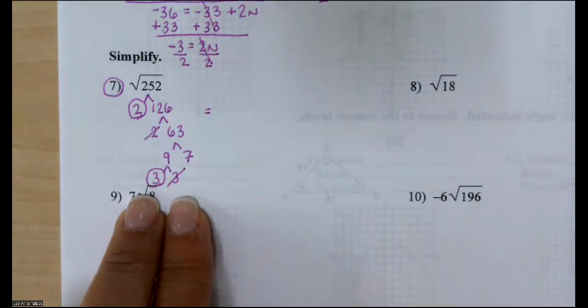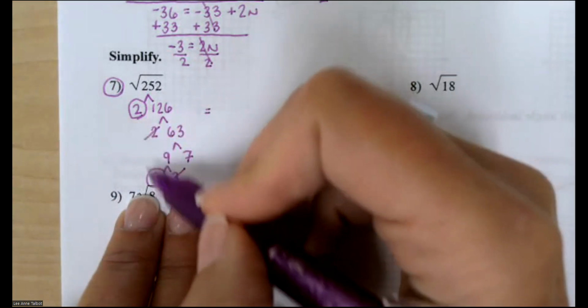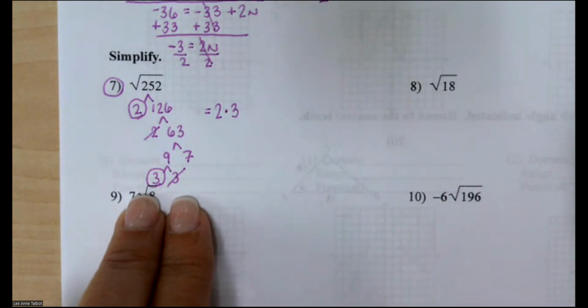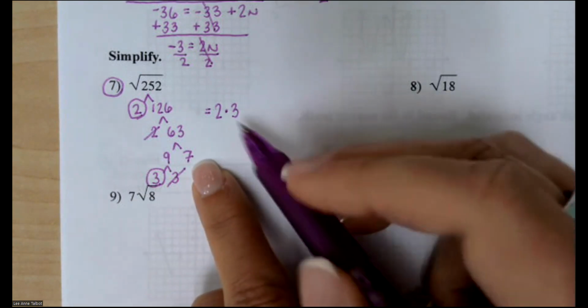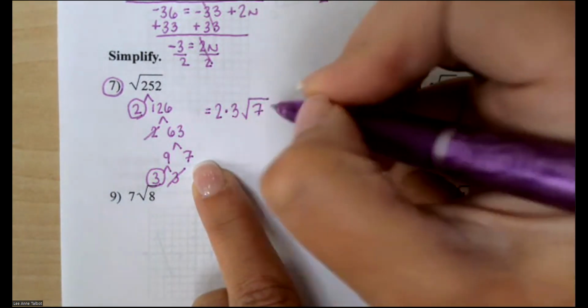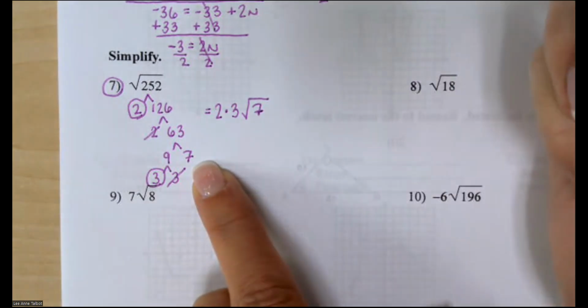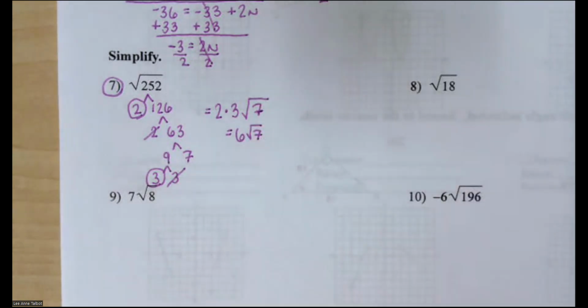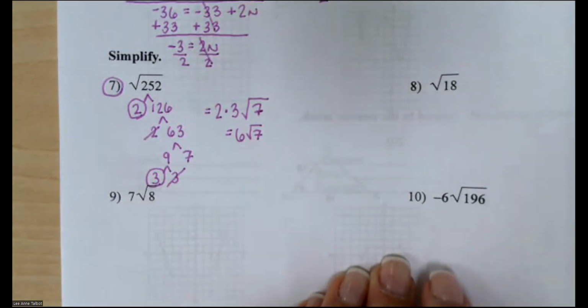Okay, now you're like, I forgot. What do I do? Okay, you take the circled ones, and those come outside and multiply. And you take anything left over that's prime, and that would stay inside. And if there were more of them, you would multiply them, but there's only one in this case. So 6 root 7. Do we remember how to do this? I hope so. Okay, now if you guys could flip the page, please, to the domain and range warm-ups.